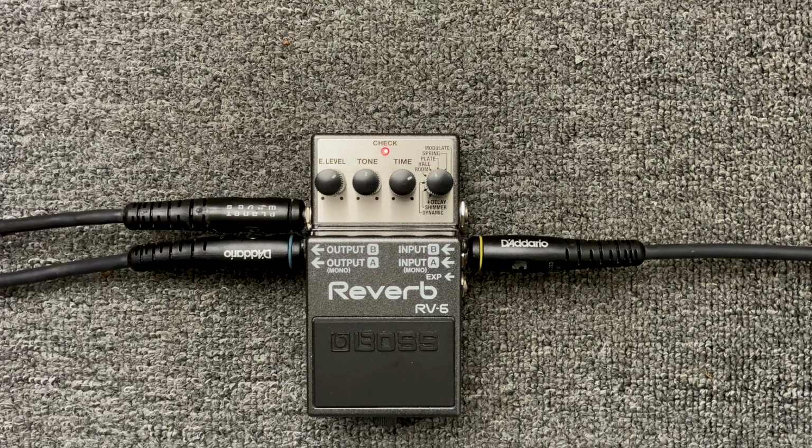Unlike room reverbs, where I think they can be small or large, hall reverbs, I always think of a large space. So I've set the time control pretty high for this hall reverb. And the most distinctive thing for me about big hall reverbs compared to other big reverbs is that it's still a fairly natural sound. You know, it's that familiar sound of a school hall or a church or something like that.